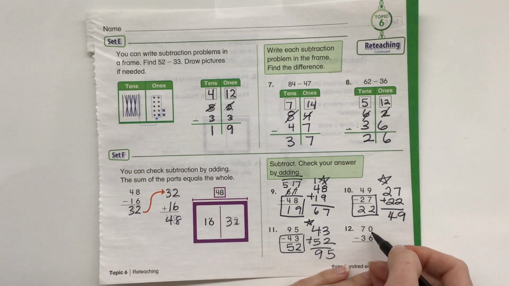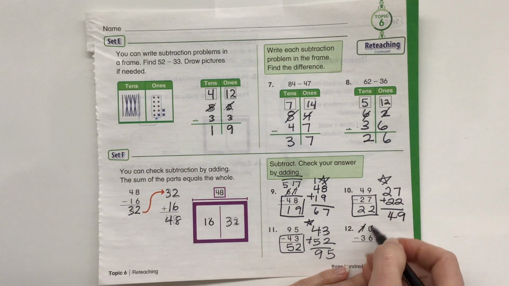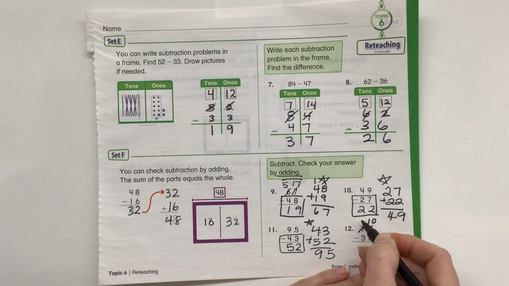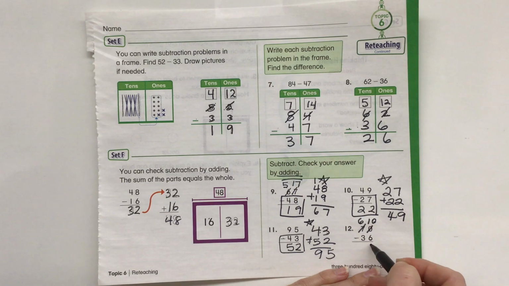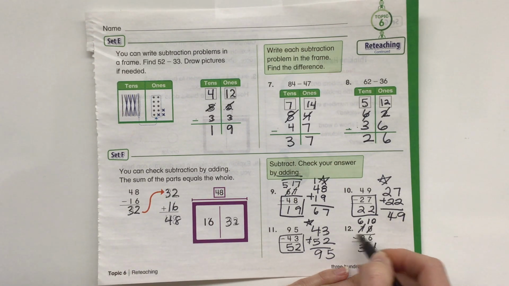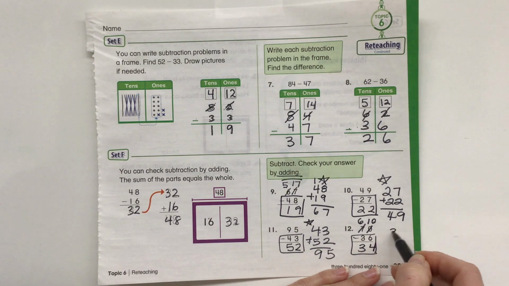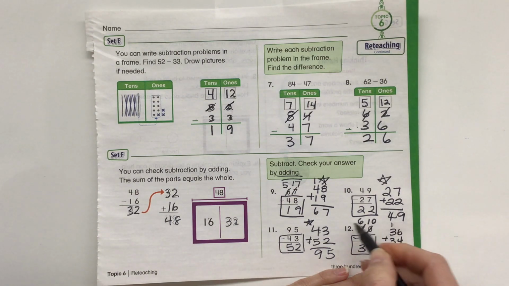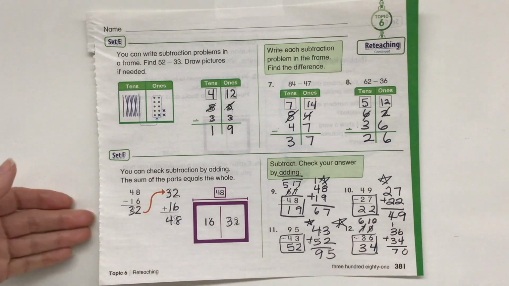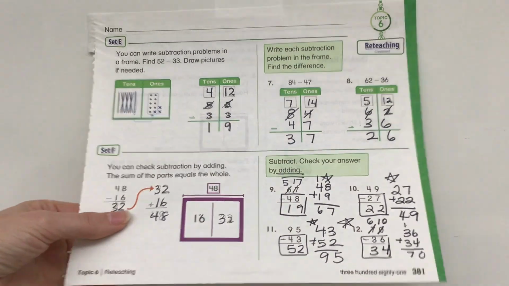70 minus 36. 0 minus 6. I have to regroup. That 0 becomes a 10. That 7 becomes a 6. 10 minus 6 is 4. 6 minus 3 is 3. Now we're going to add these two and see if they get up to 70. 36 plus 34. 6 plus 4 is 10. Regroup. 6, 7, it gets to 70. We did it. All right, let's go on to our very last page here.